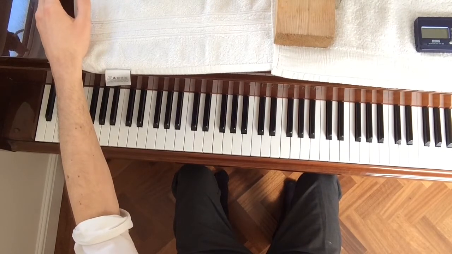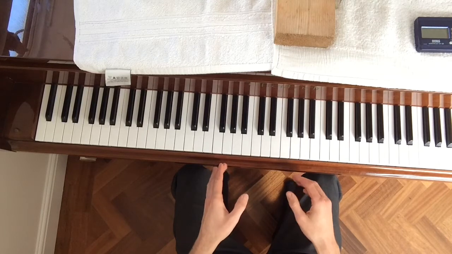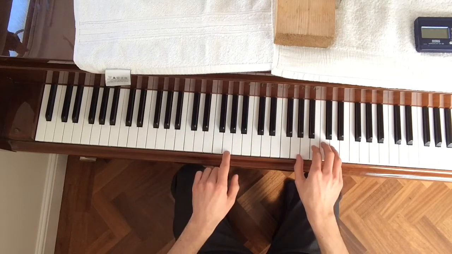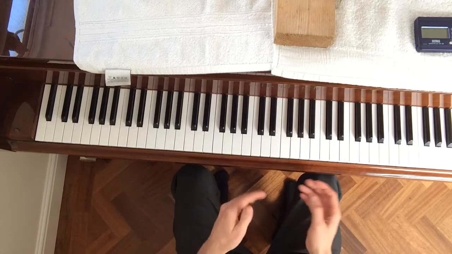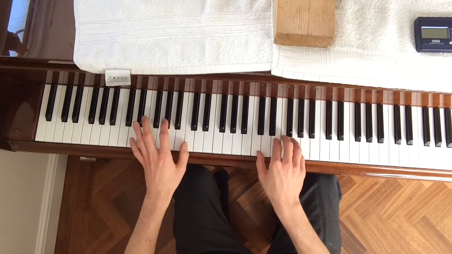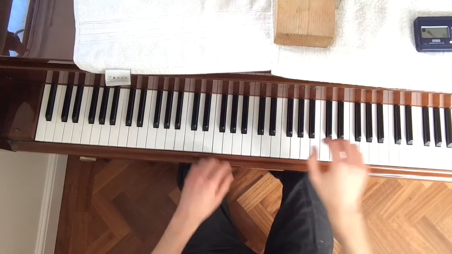In this memorization assignment, we take the third inversion of the dominant seventh round the circle of fifths. So just a reminder, we start on chord 5. So when we're in C major, we actually start on G major. And when we go to F major, we actually start on C major. Okay?